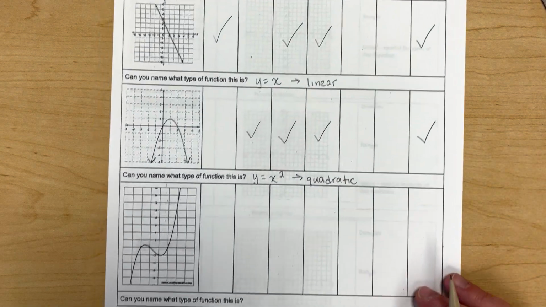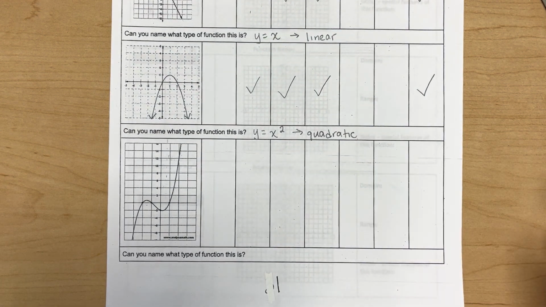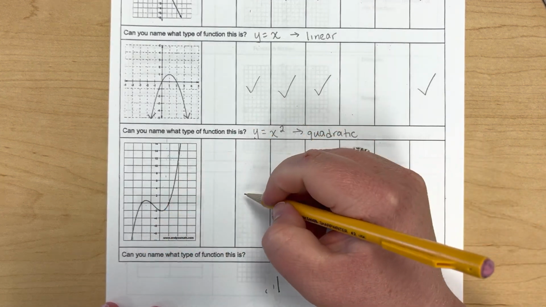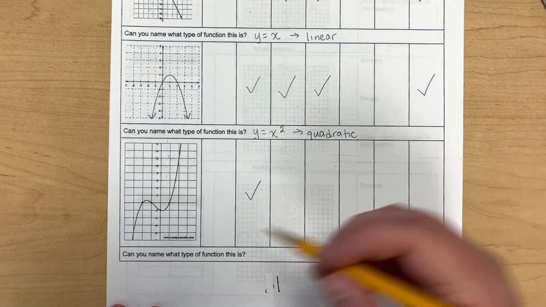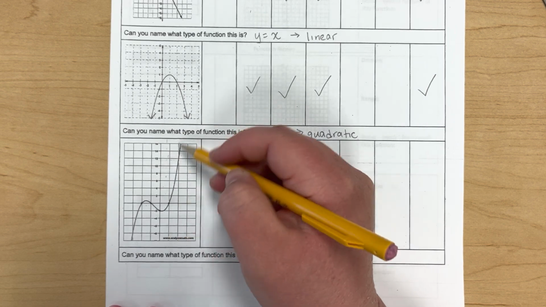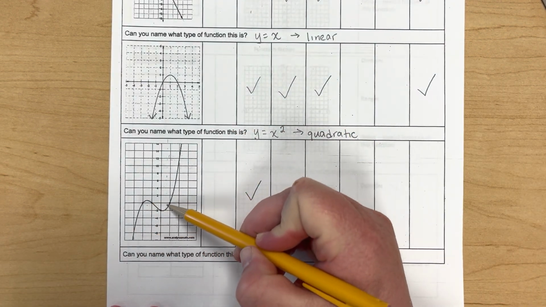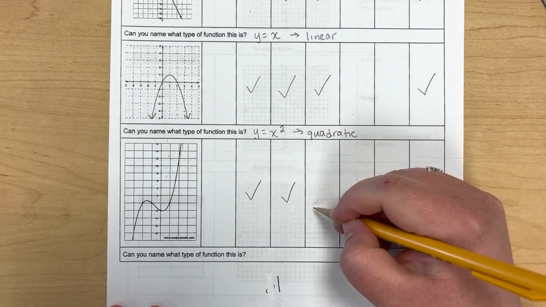And then the final graph on this page is something that we haven't worked too much with. But once again, there is a curve, so this one cannot be linear. It is in fact nonlinear. It does pass the vertical line test, so it is a function. It is continuous because I can trace the whole thing without ever picking up my pencil.